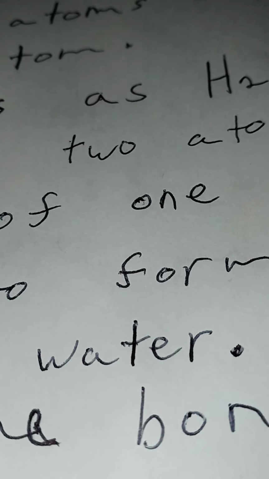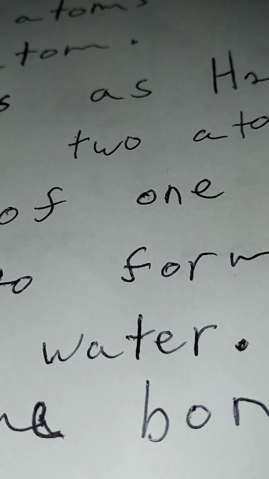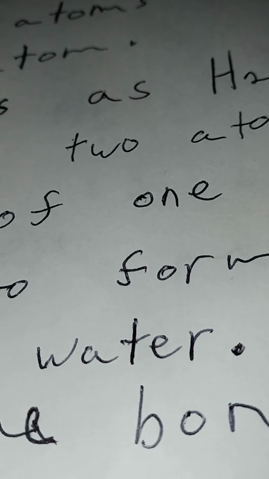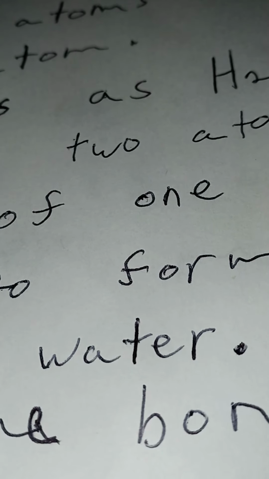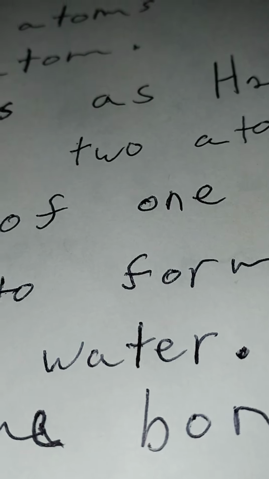So now you have two different kinds of atoms. You got the hydrogen atoms, and then you have 1 atom of oxygen. So what you have is a compound. It's called a compound, C-O-M-P-O-U-N-D. And when they come together in a bond, the hydrogen and the oxygen, you do get a molecule. You get a water molecule.